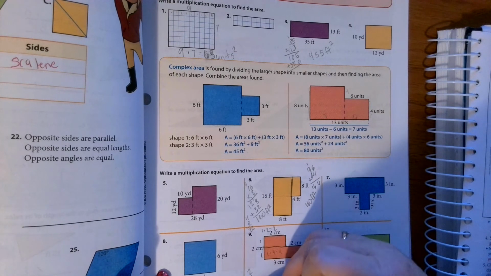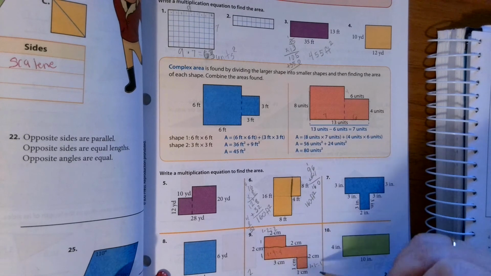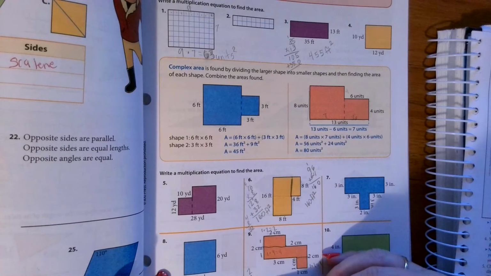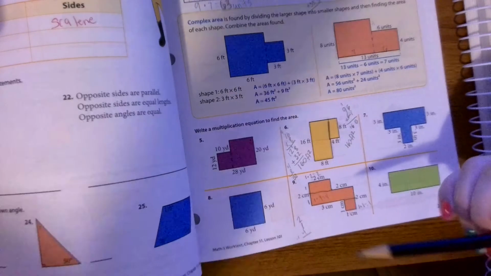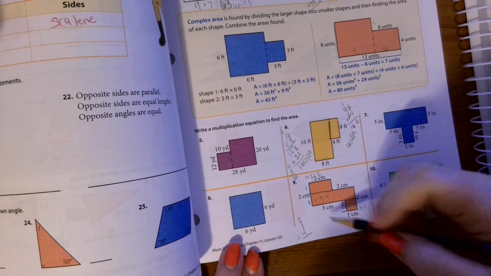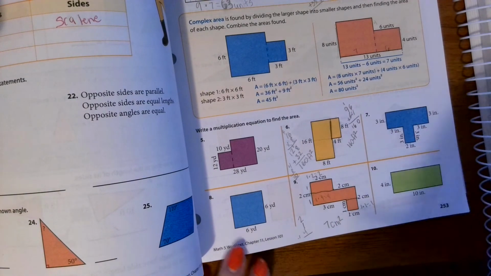So now we're going to add 1 times 2 is 2. 1 times 1 is 1. And then 1 times 4 is 4. So then you add them up. Oh, you can't see. 2 plus 1 plus 4 would be 7. So it's 7 centimeters squared.